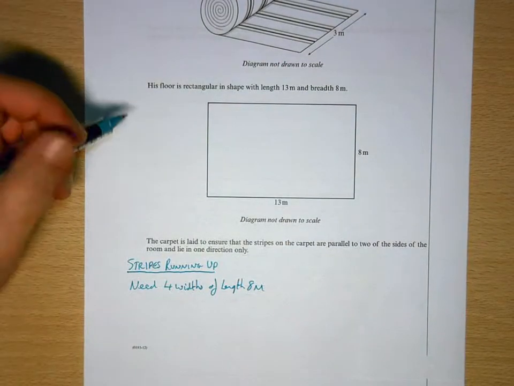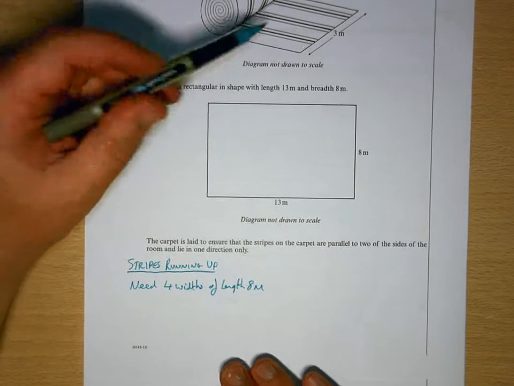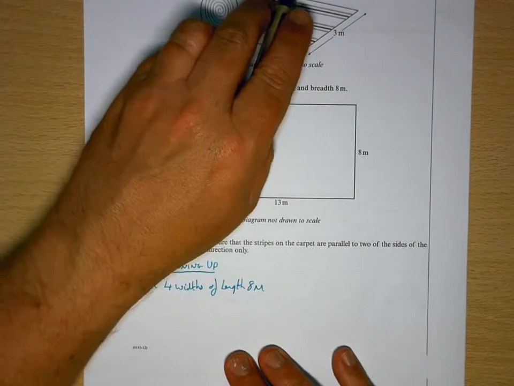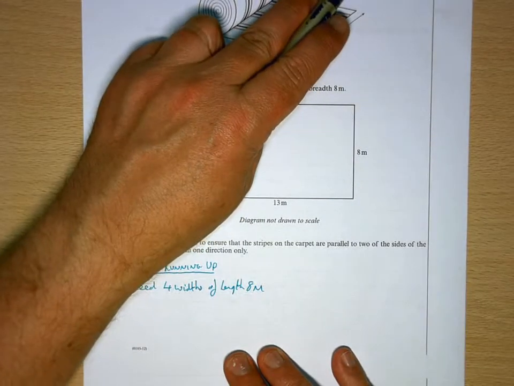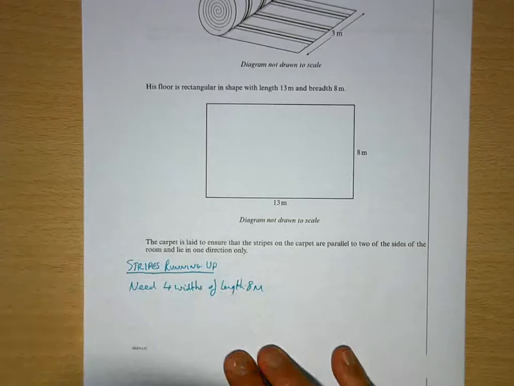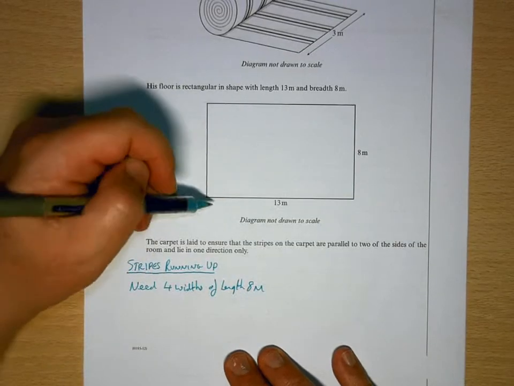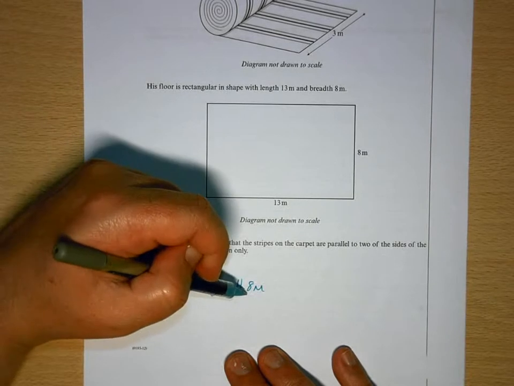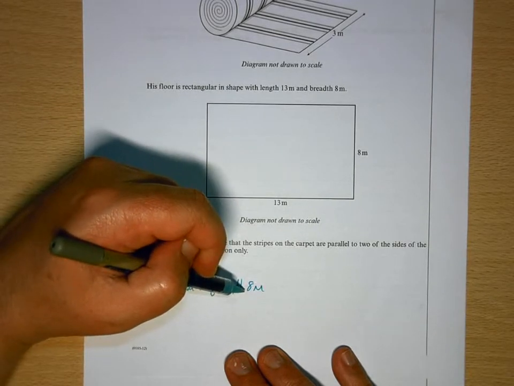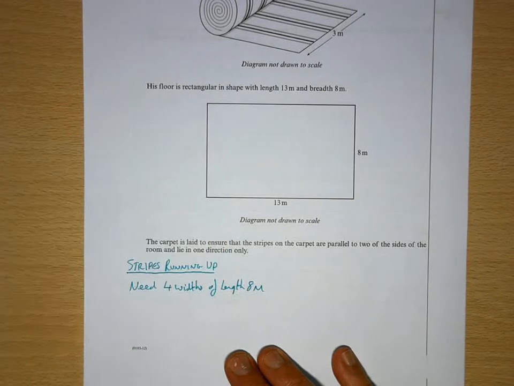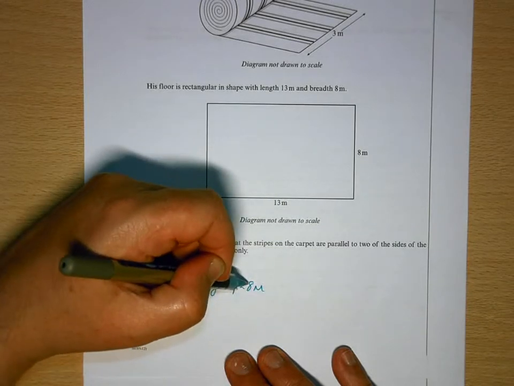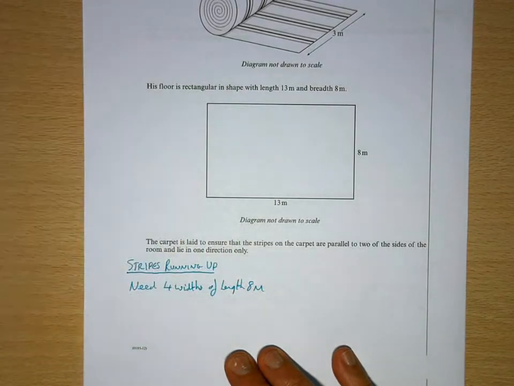So to cost that, it's 3 meters wide at a price of £25 per meter length. So I'm going to have 8 meter lengths, so it's going to be £25 times 8, and I want 4 of them.